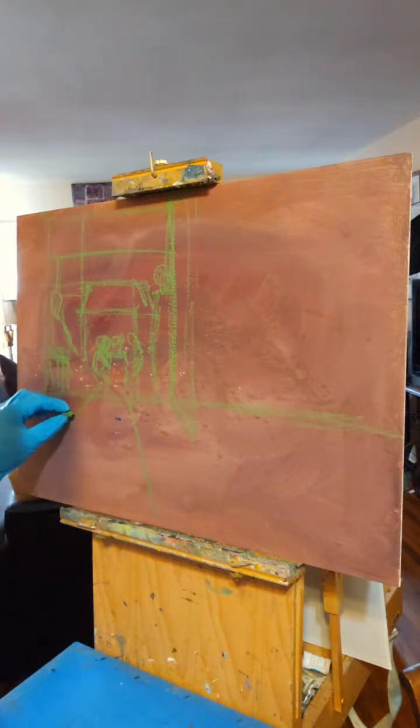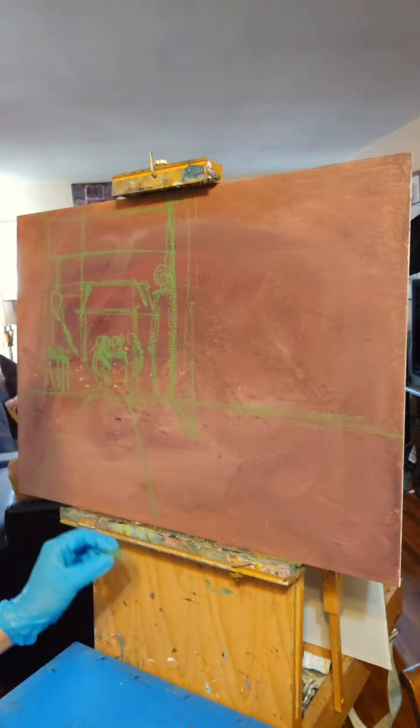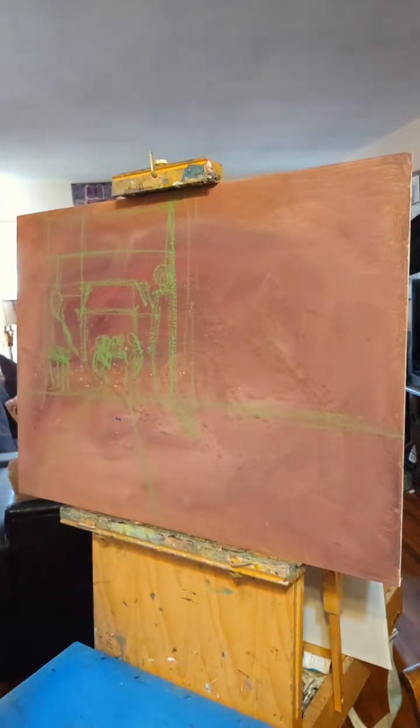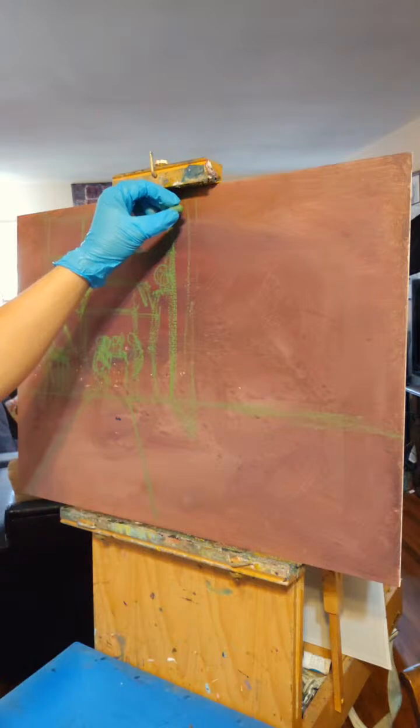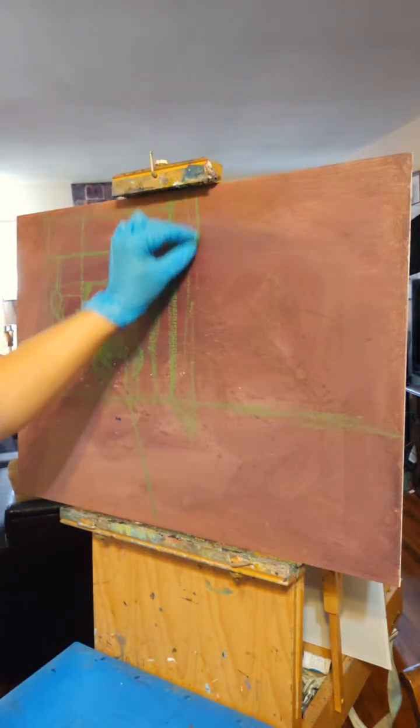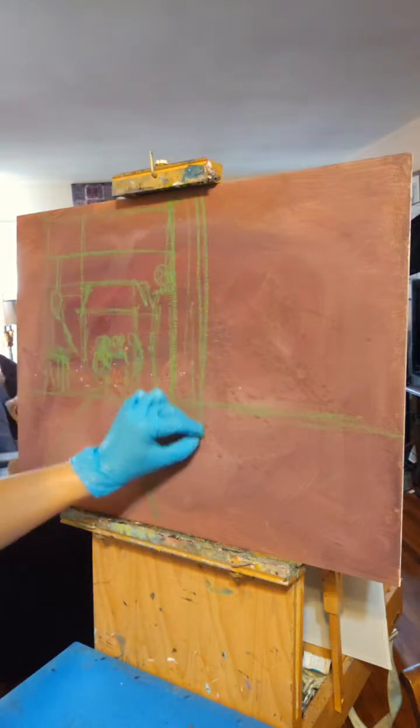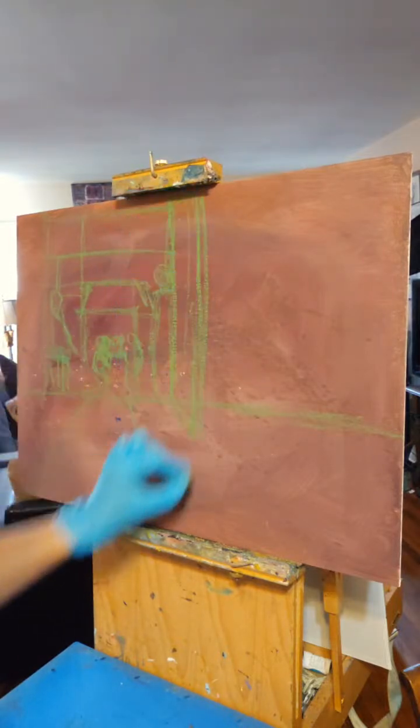Will the naked eye be able to tell? I don't really know. Plus, we could say that's on a hill. And then let's go like this, about the width of his body. We're going to get that, and then a little thick section coming down right there.